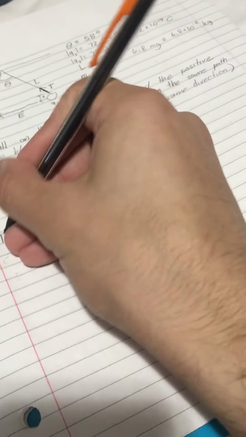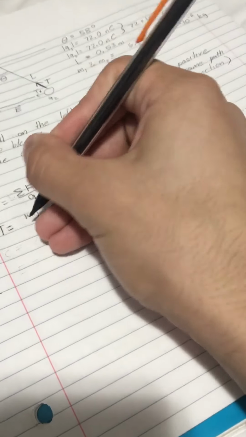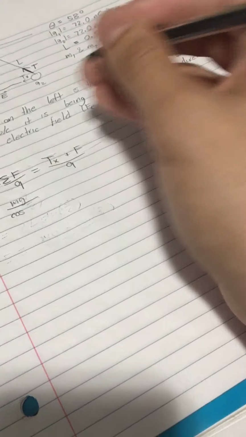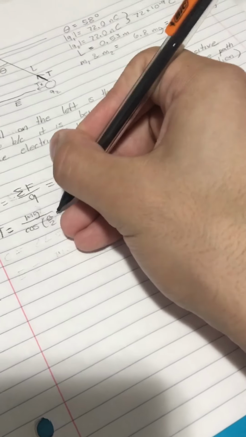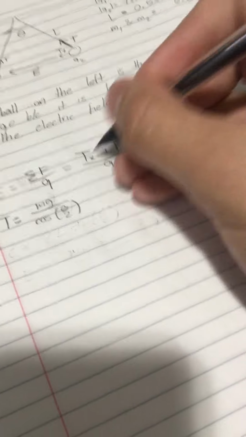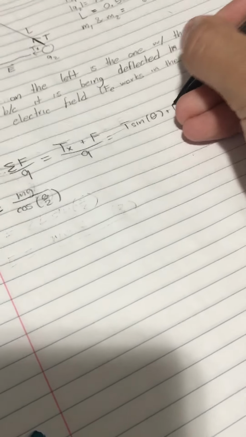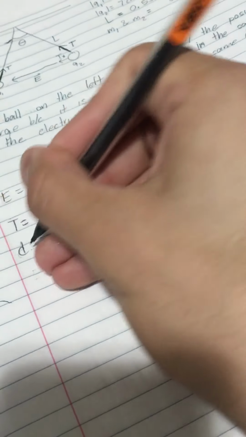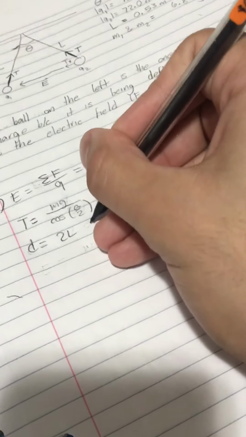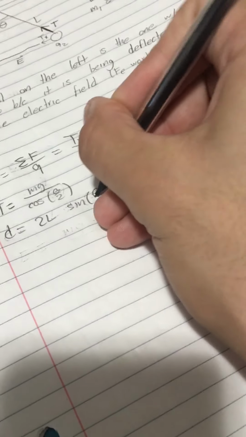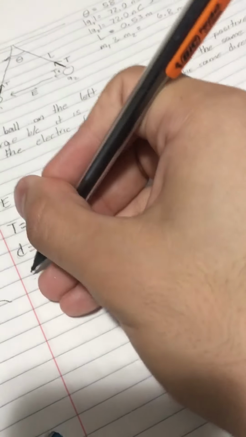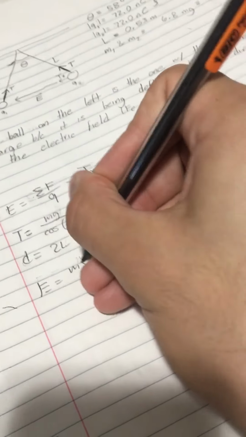And so T is going to be equal to mg over cosine theta over 2. Actually here it's going to be T sine theta plus F over Q, because Tx is equal to T sine of theta. And so D is going to equal 2L sine theta over 2.